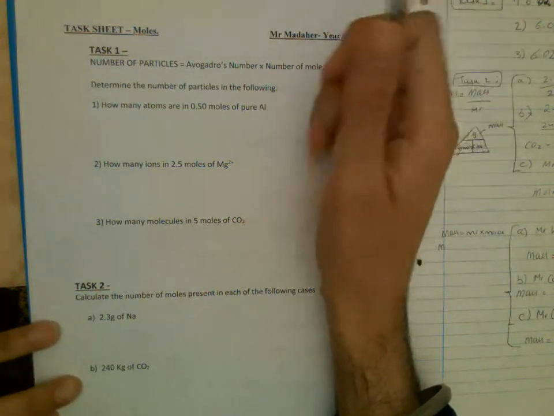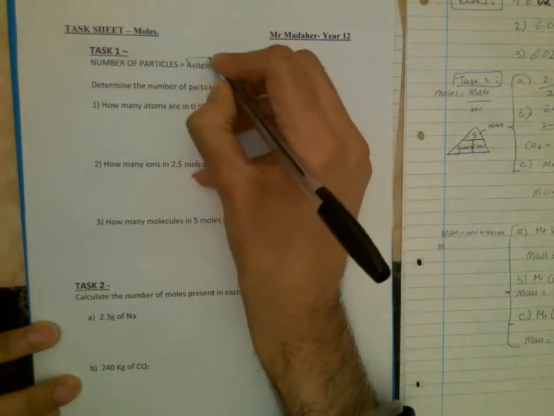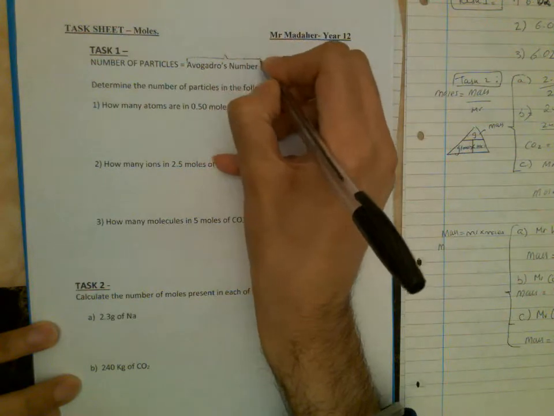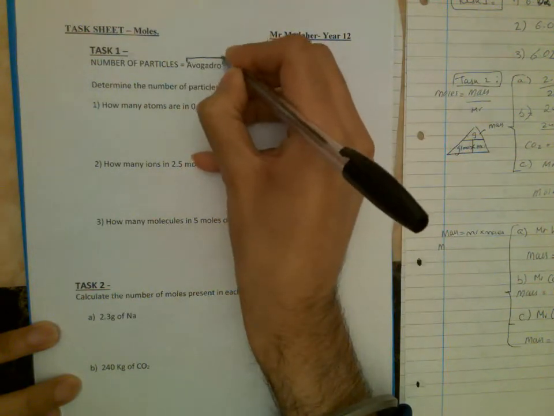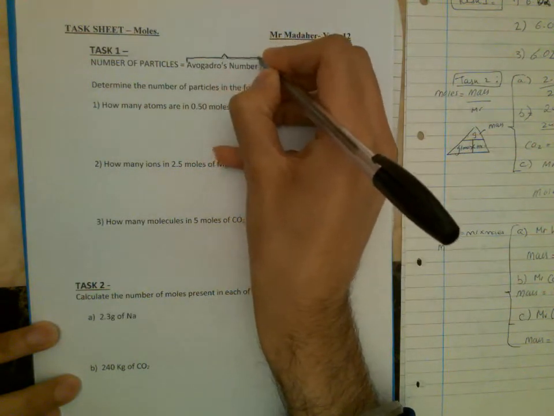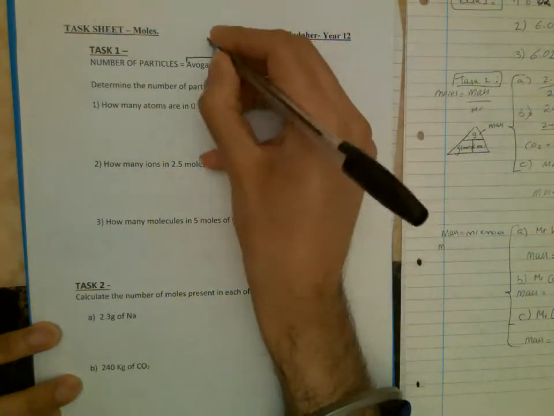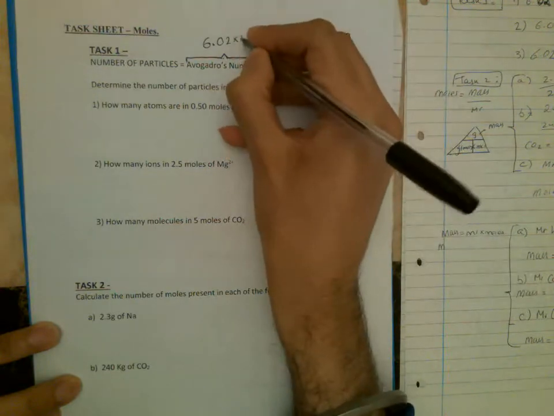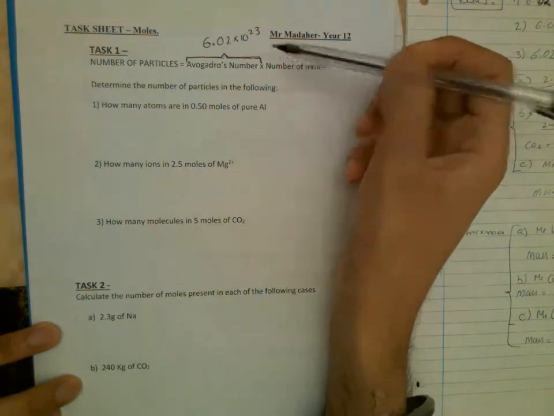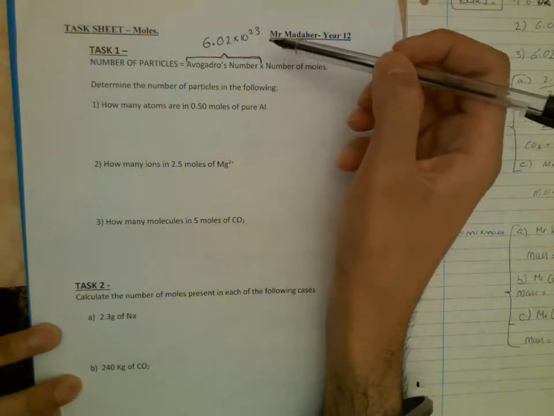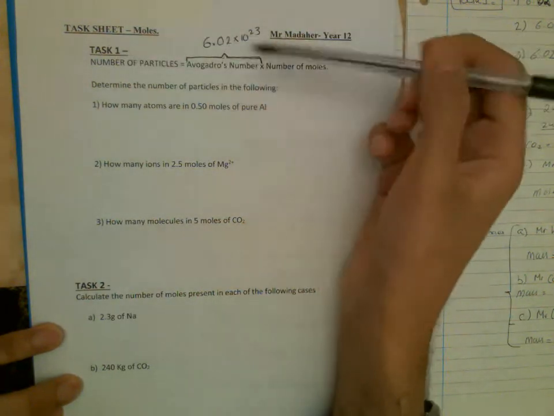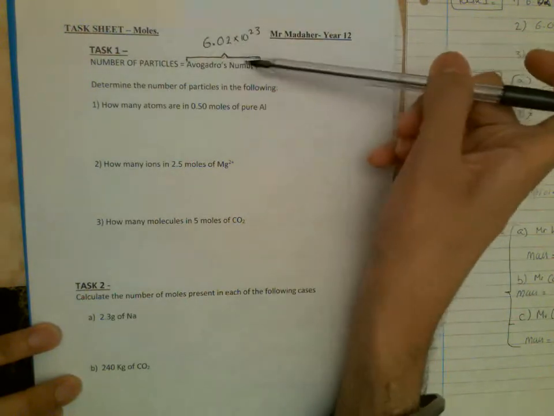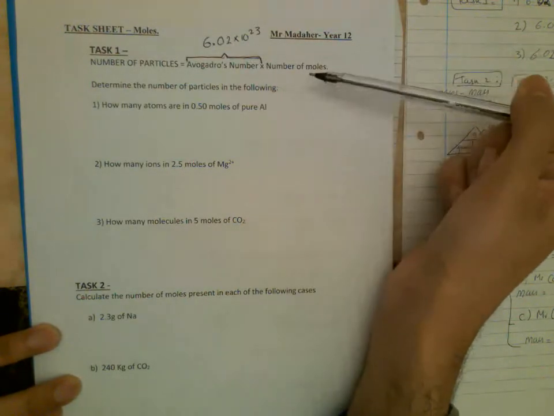Okay, so Avogadro's number is 6.02 times 10 to the power of 23. This is a number that you're going to have to commit to memory, and we discussed this in lesson. To find out the number of particles, we multiply Avogadro's number by the number of moles.